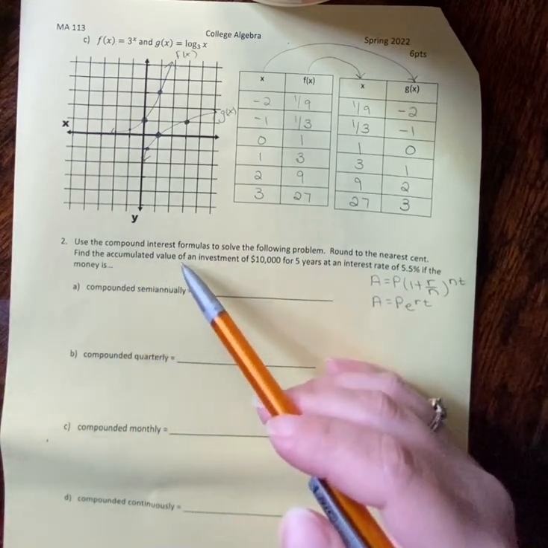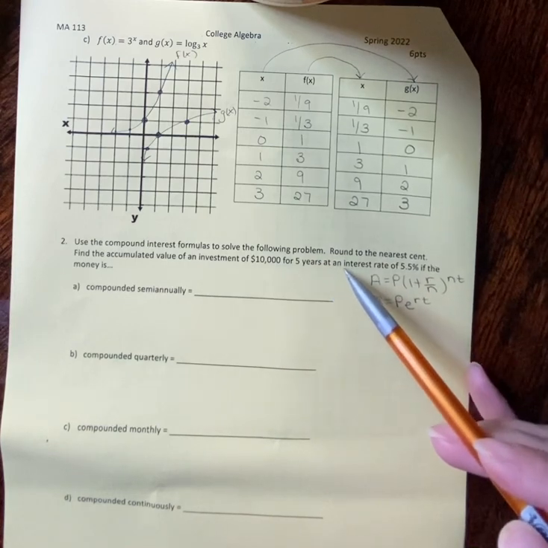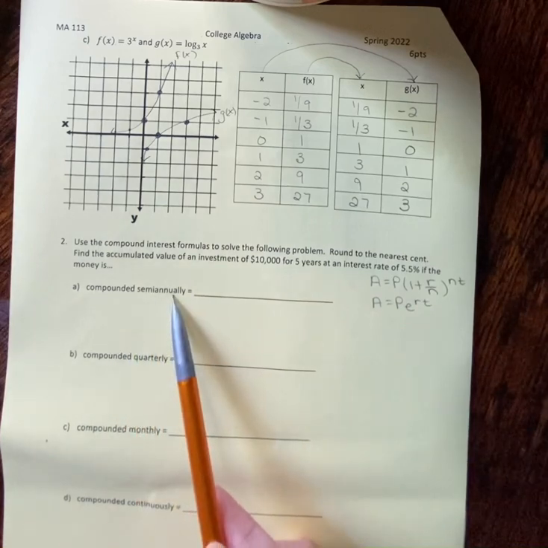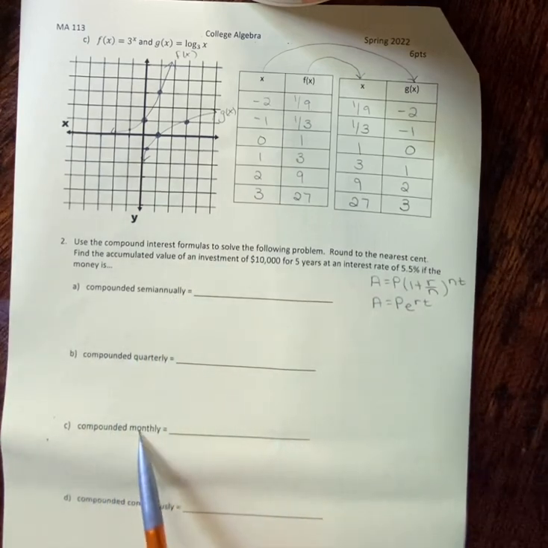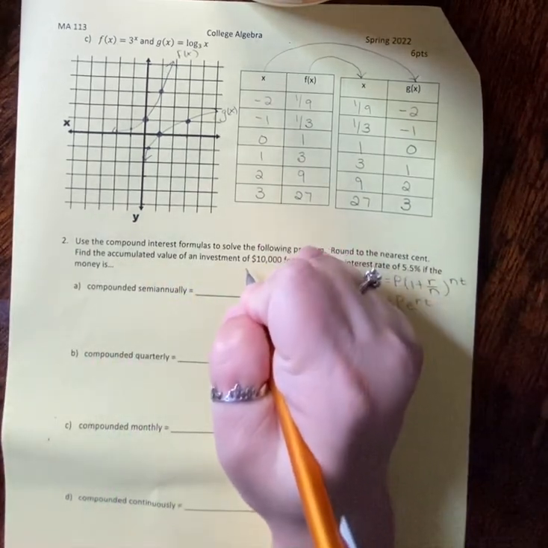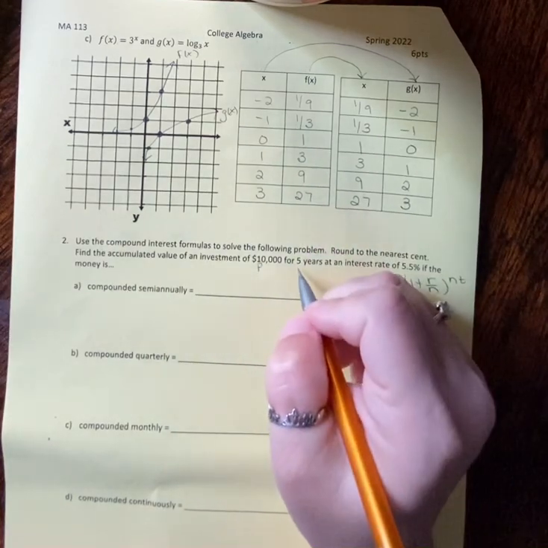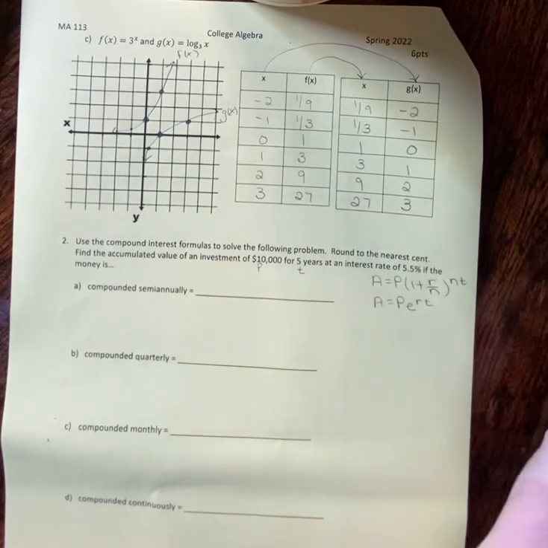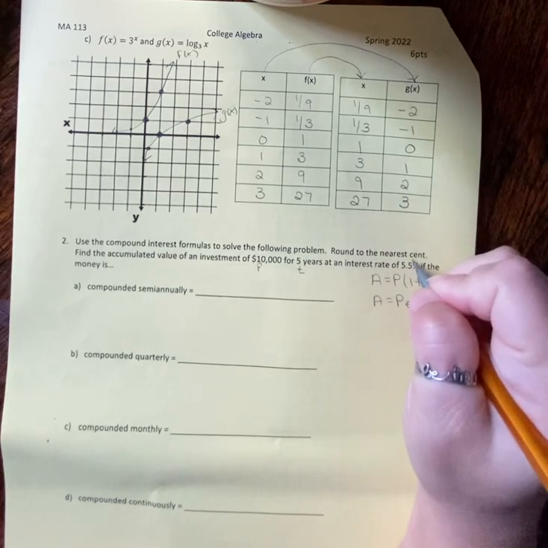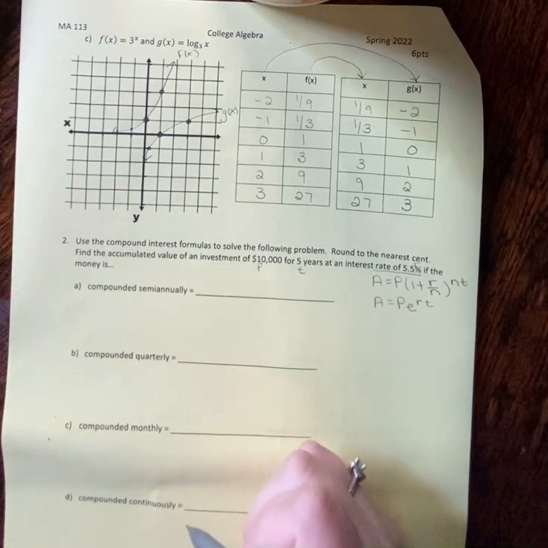It says find the accumulated value of an investment of $10,000 for 5 years at an interest rate of 5.5% if the money is compounded semi-annually, compounded quarterly, compounded monthly, and compounded continuously. So in our problem, it says we have an investment of $10,000. That's our principal. It says for 5 years, that's our time. And it tells us our interest rate is 5.5%. Well, there's your rate. It even tells you rate right there. And then what changes is how often you compound that.